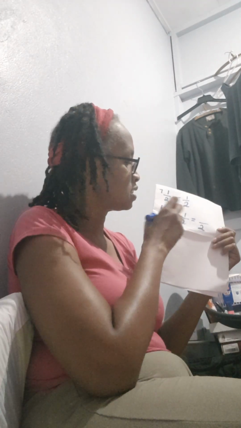14 plus 1 is 15. So our improper fraction is going to be 15 over 2, subtract 1 over 2. Simple. Of course, our answer is going to be over 2. So it's 15 take away 1. What is 15 take away 1? Good boy. So our answer is 14 over 2.